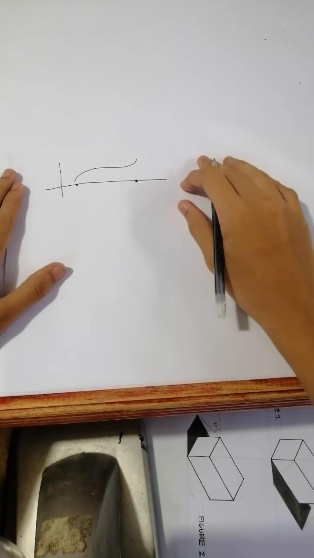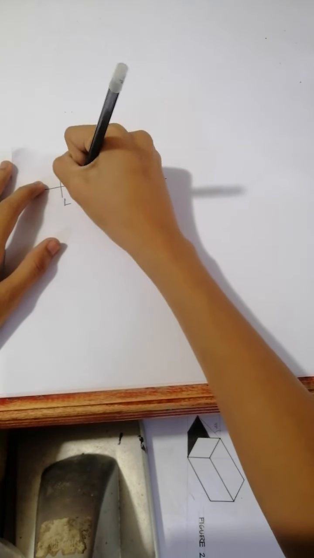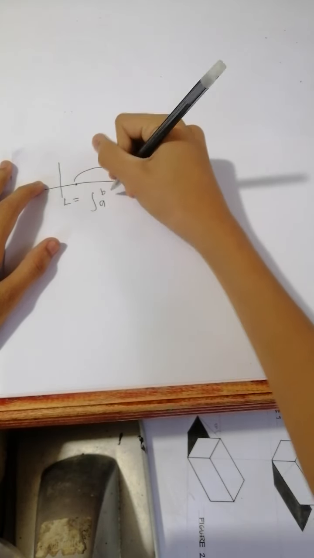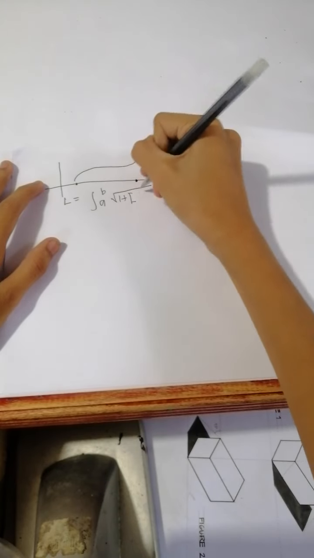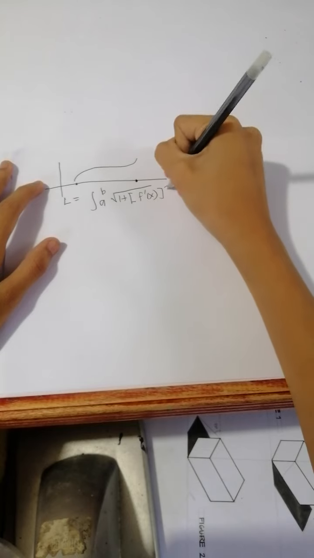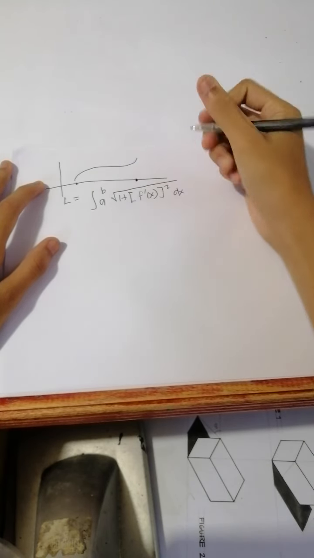Now, the formula for finding arc lengths is: L, the length, equals the integral from a to b of the square root of 1 plus f'(x) raised to the power of 2, dx.